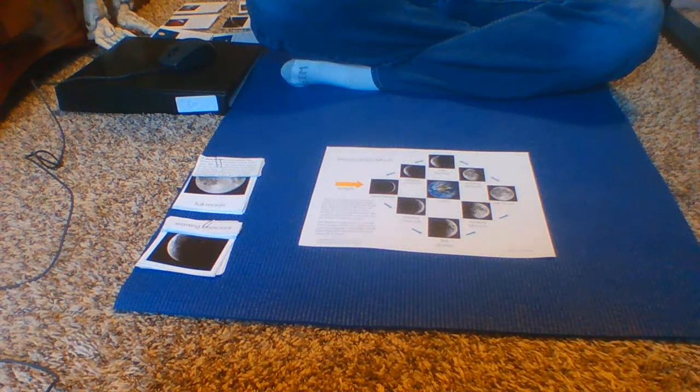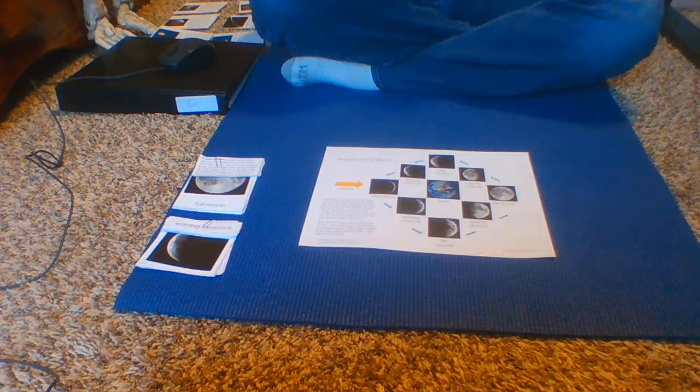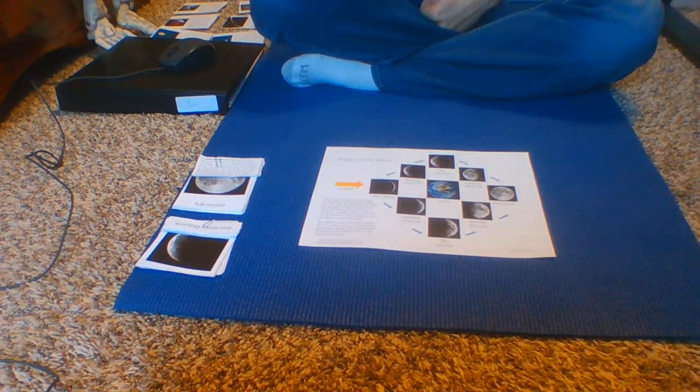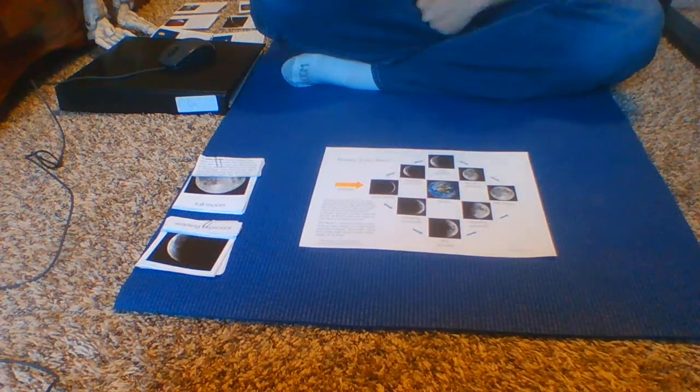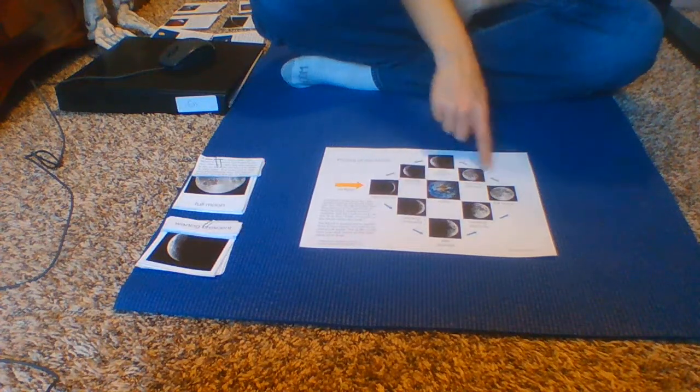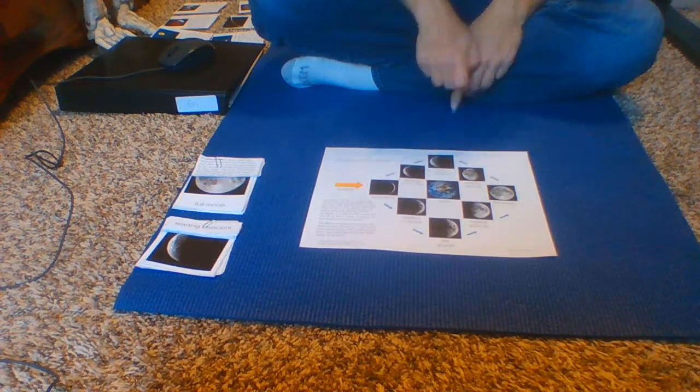Alright guys, so I wanted to go over the phases of the moon with you. The phases of the moon are something you can look up at and see in the night sky. And sometimes not only in the night sky, as we'll learn in a minute. So the moon goes in orbit around the Earth. It is always somewhere around our Earth, moving around just the same way that the Earth orbits the sun.